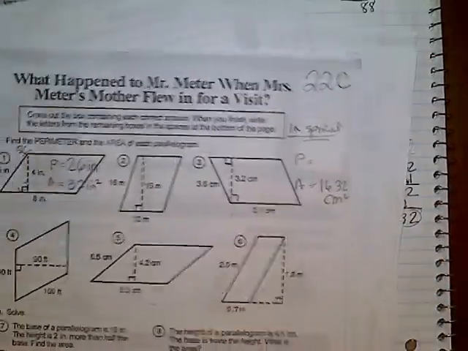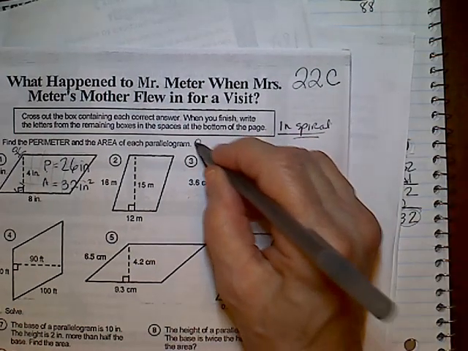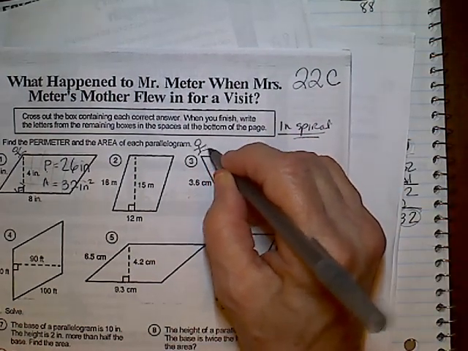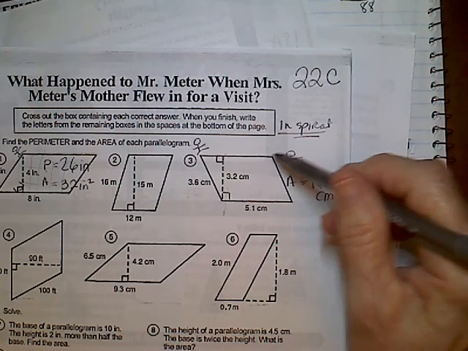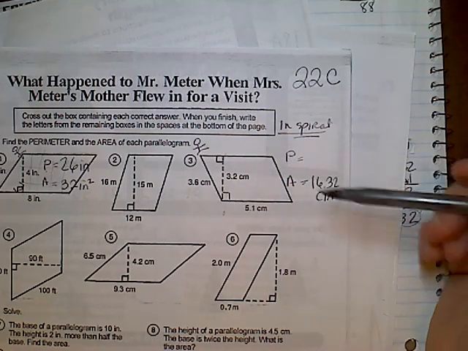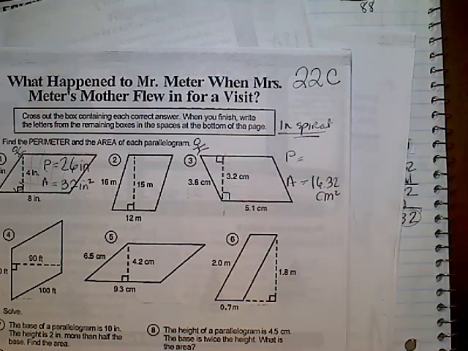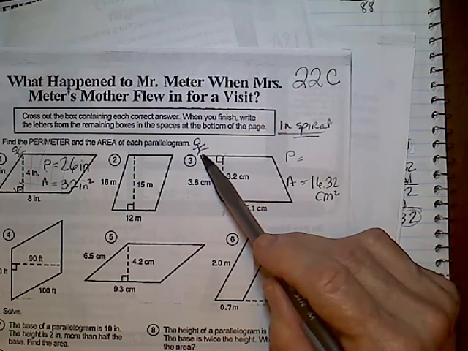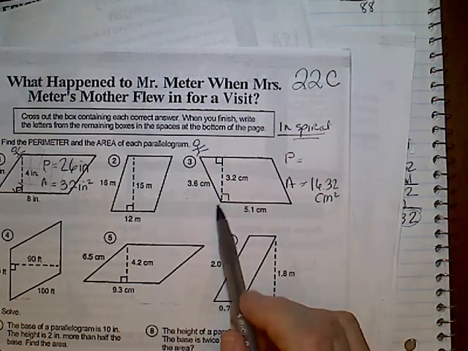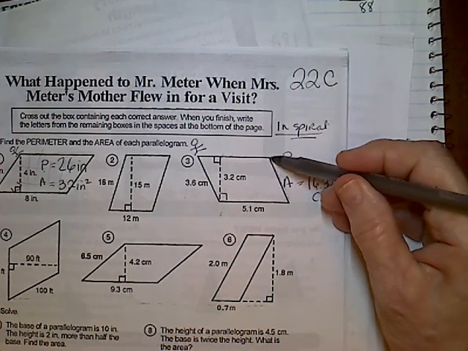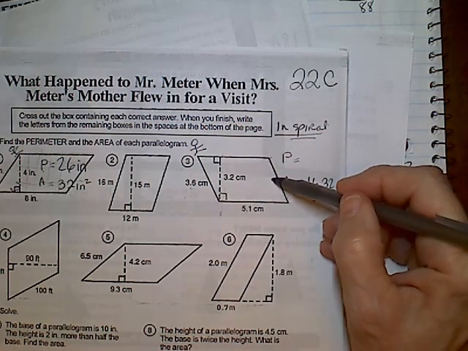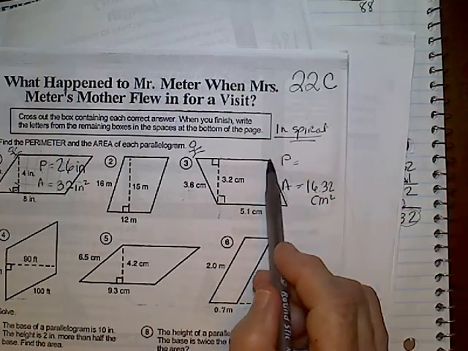So again, think of the little man right here. He is parading around the parallelogram garden and plussing at the same time. So he's going to parade around, 3.6, parade around, 5.1, keep on parading around that edge. Another, what do you think it is? If you said 3.6, you're correct. And then parade around again.